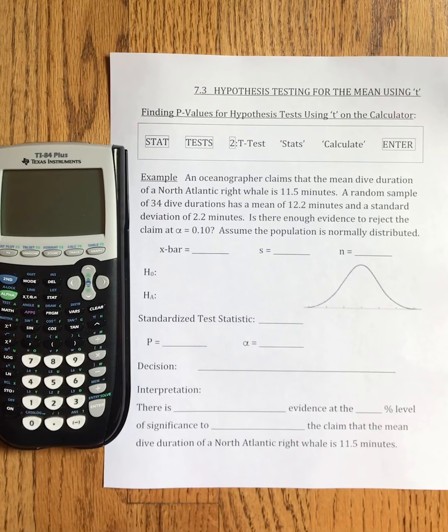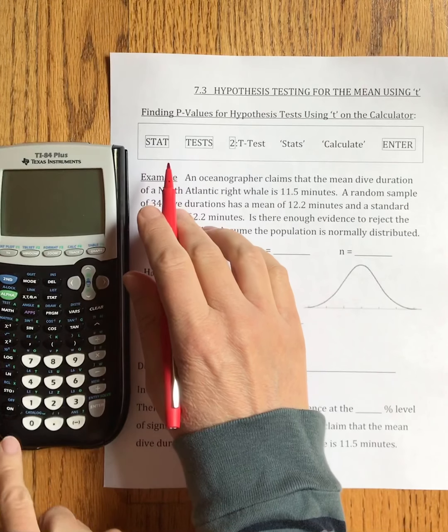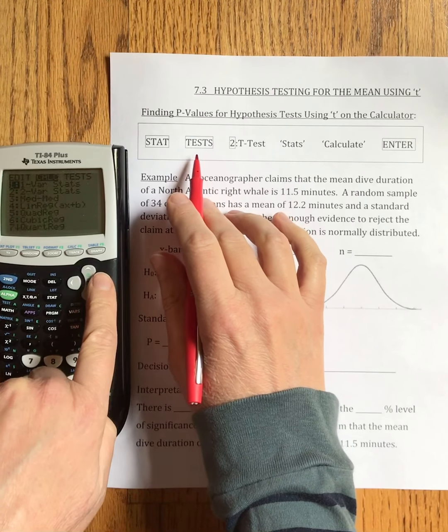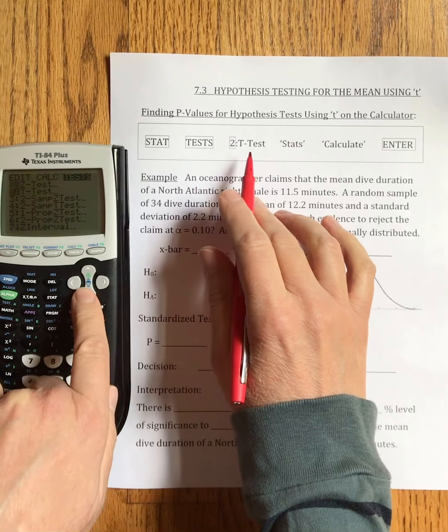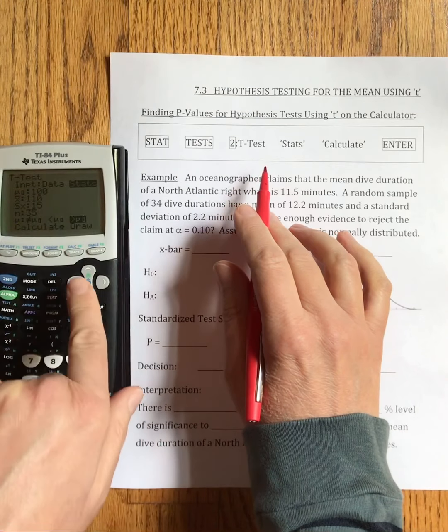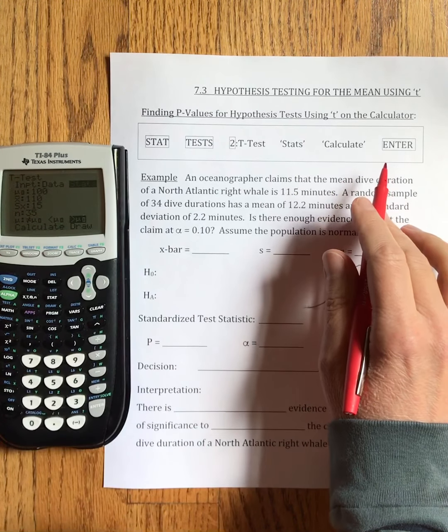In 7.3, we're going to work on hypothesis testing some more. We'll still be testing population means, but this time we'll be using t instead of z. So to find the p-values that we need on the calculator, we'll still go to the stat button. We'll still arrow over twice to get to the tests menu. And this time we'll look for option number 2, t-test. And then we'll enter in the information and calculate or draw.